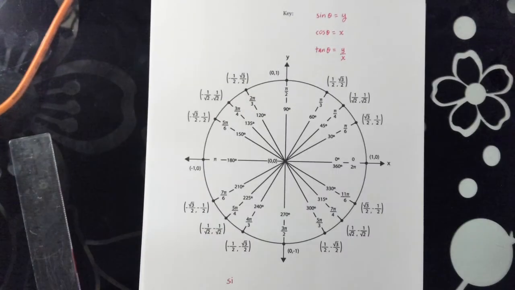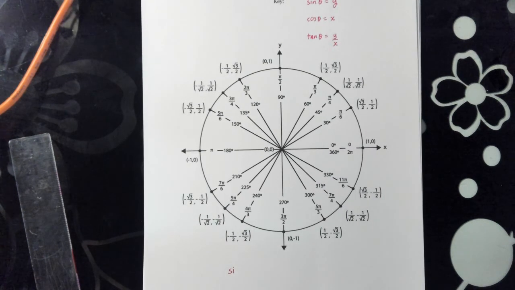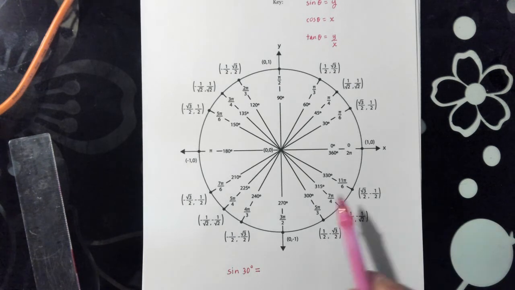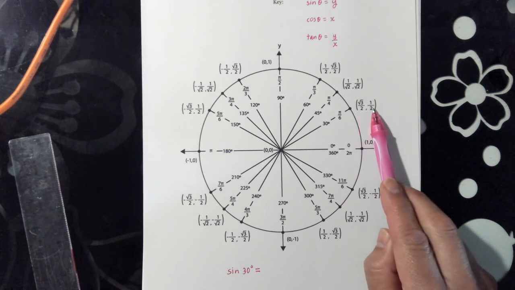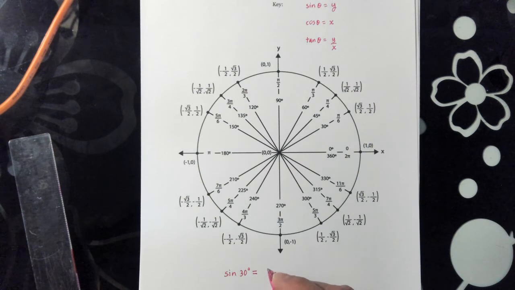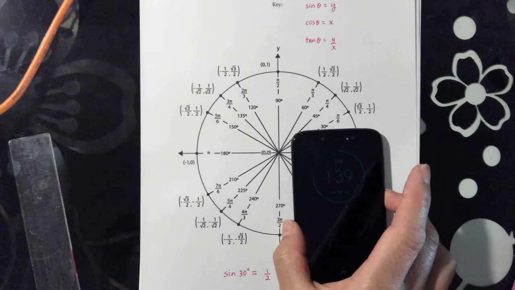Hopefully that's better. Okay, so if I ask you, what is the sine value of 30 degrees? All you got to do is this simple. Go to the 30 degrees and sine, is it the x value or the y value? Got the key right there. 1/2. Yeah. Which is why the beauty of this unit circle, we don't need a calculator.